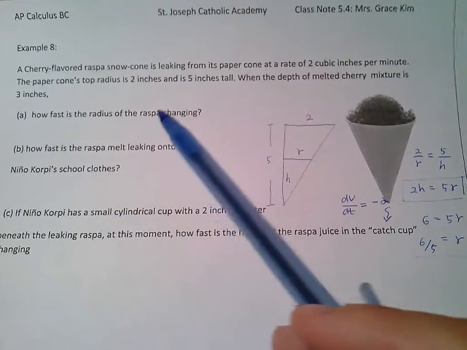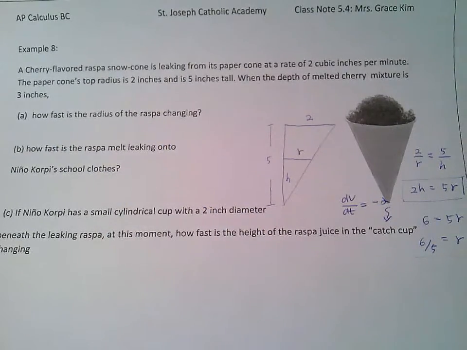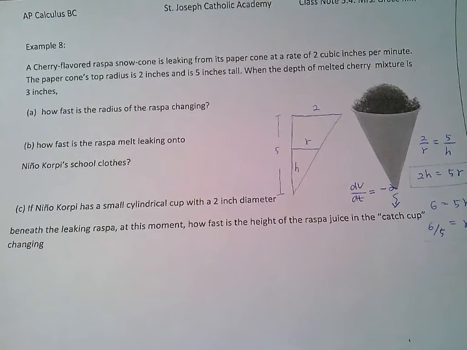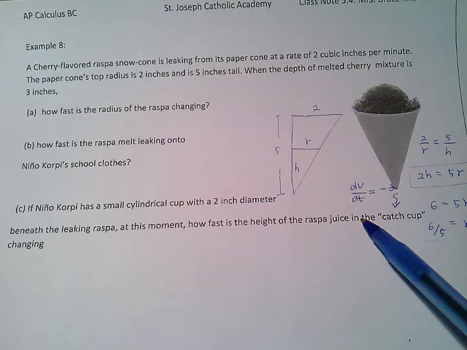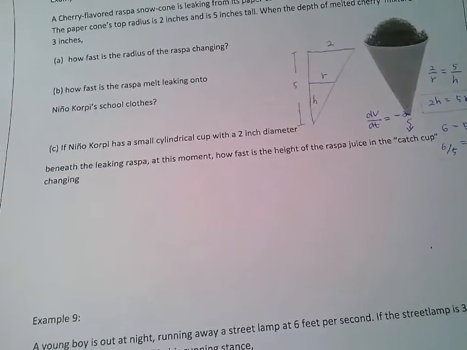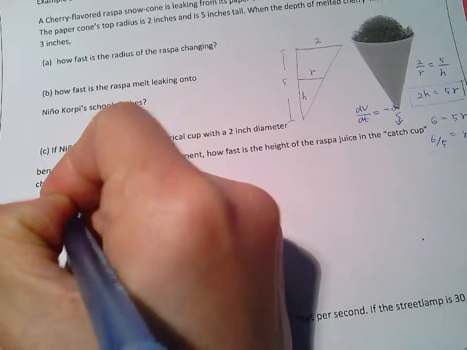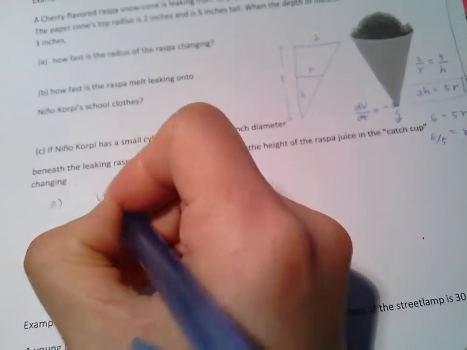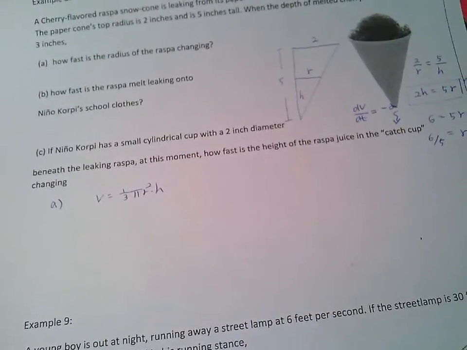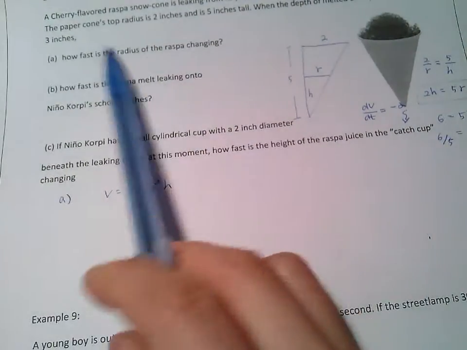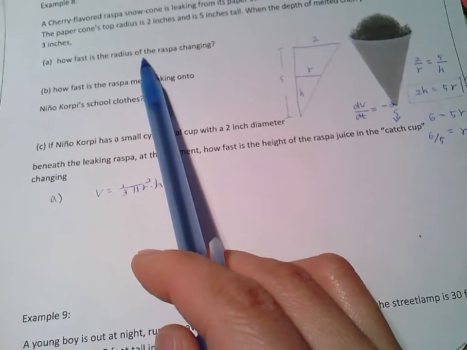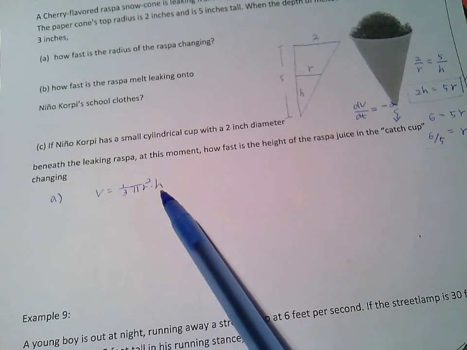Now, how fast is the radius changing? What kind of formula do we have to use? Because we are given dV over dt, we have to use the volume of a cone, right? So the volume of a cone is V equals 1/3 times pi r squared times height. Again, we need dr over dt, and I don't want to deal with two different variables, so I want to get rid of height.